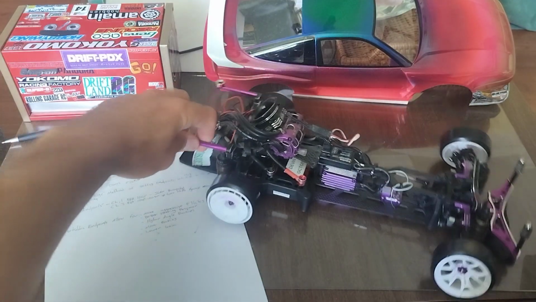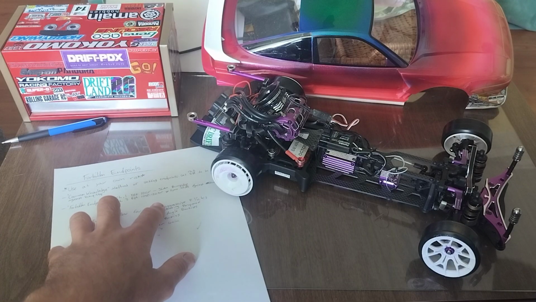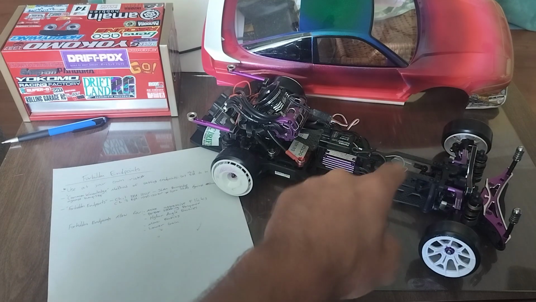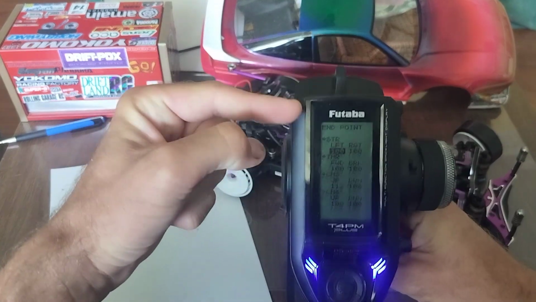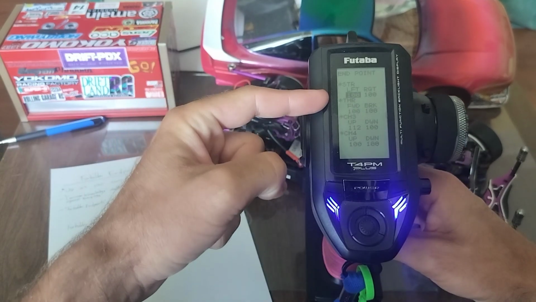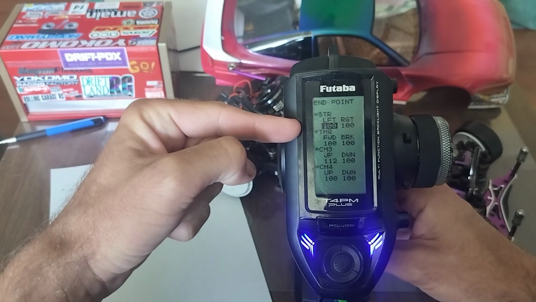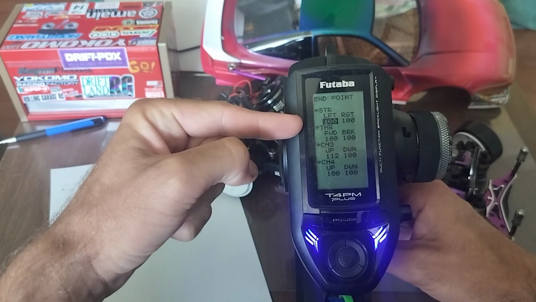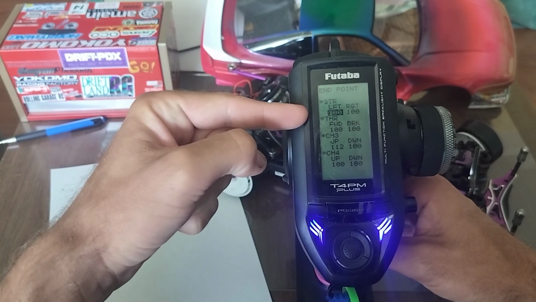So the forbidden endpoints are going to have some benefits compared to the conventional method. With the conventional method, your steering endpoints will usually not be 100. They'll usually be between 70 and 90 is what I typically see. But with the forbidden endpoints, we're just going to set steering endpoints right and left all the way to 100. We don't care about going past the endpoint. In fact, we want to go past the endpoint.